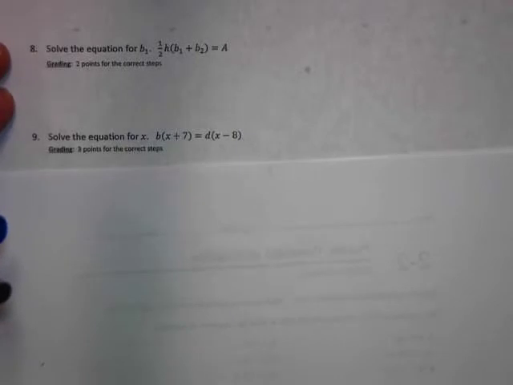Okay, I'm going to continue going through practice test 2 for Common Assessment 2, and we're going to get to the section on literal equations. So now we're getting into the part where we are leaving the realm of numbers and really focusing on operations and their inverses, which is pretty much what algebra is. So we have number 8 and number 9 that I'll go over.